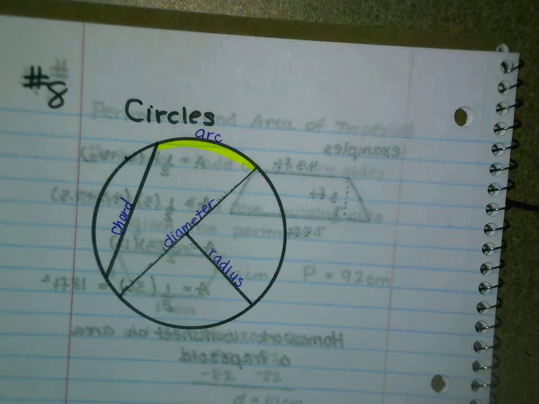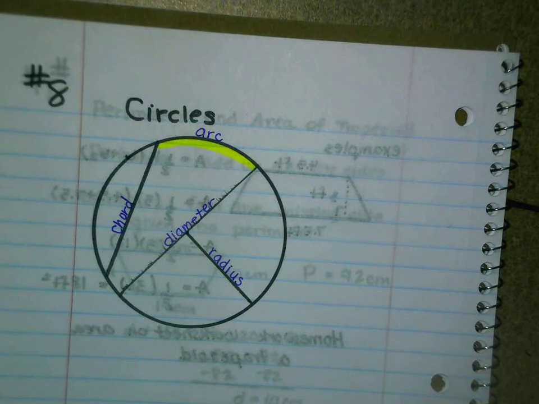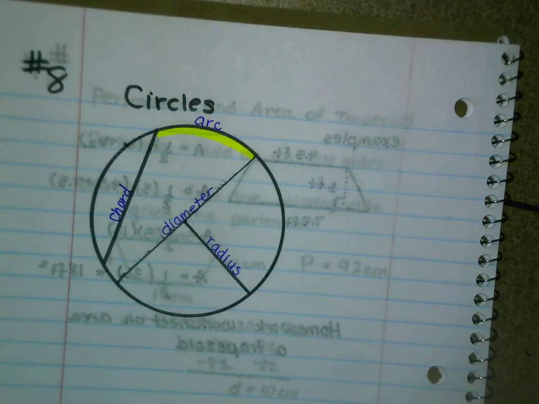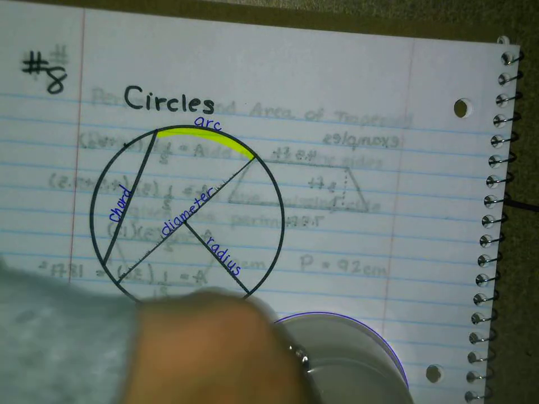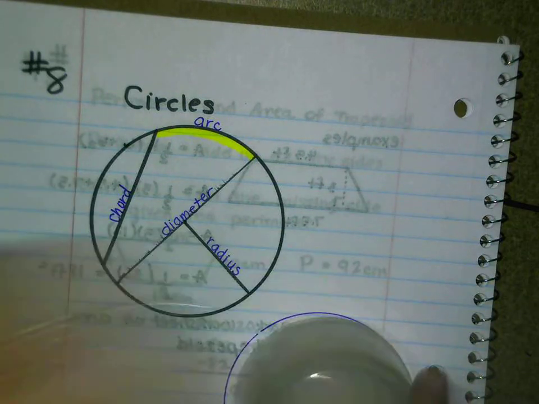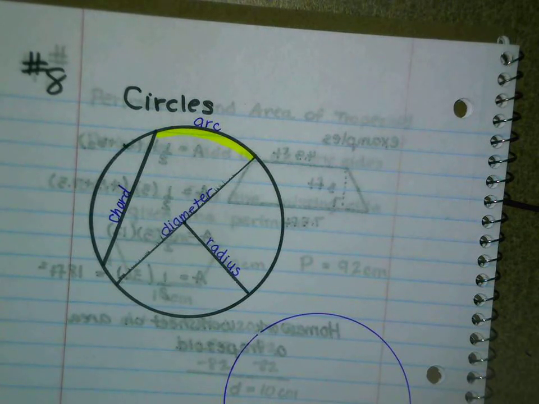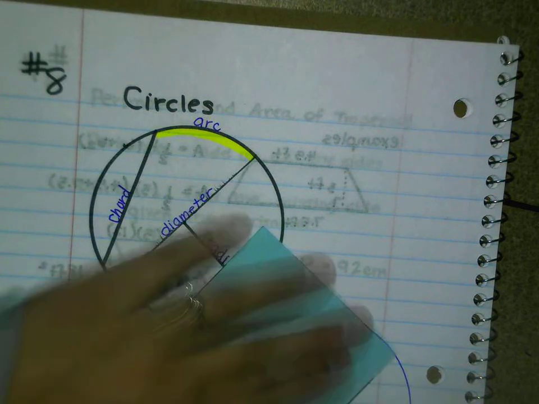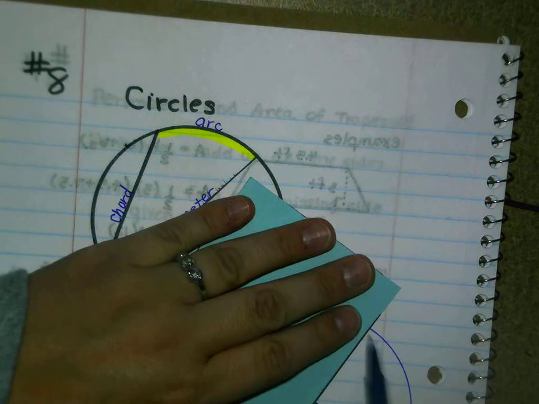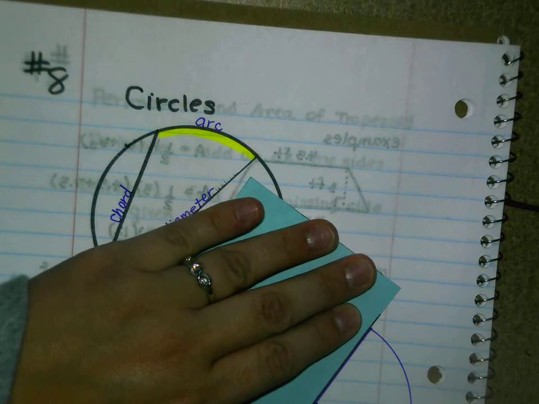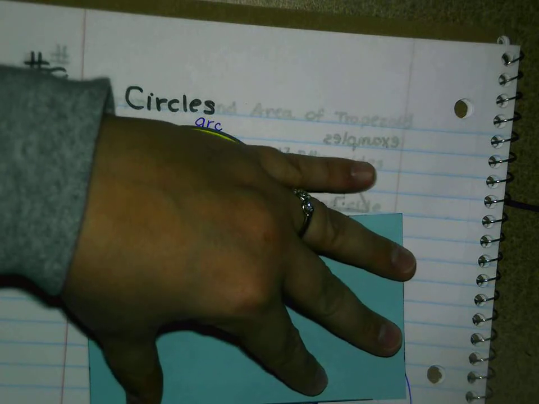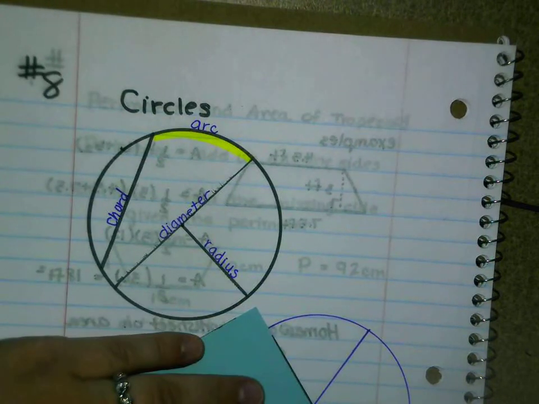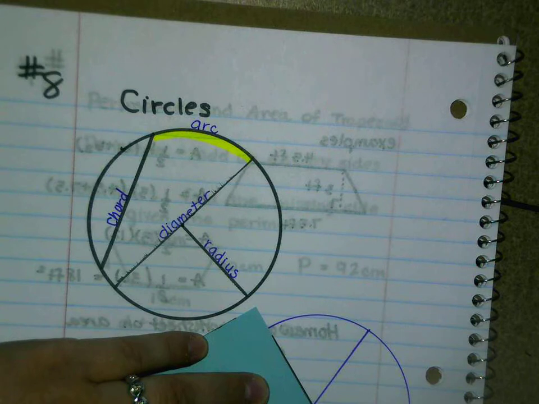Okay, so let's go ahead and talk about another circle. Let's put it over here. Let's make it a purple circle this time, shall we? Here's a circle, and it has a center, let's say here. It will have a line through the middle and 2 lines from the center to the outside.